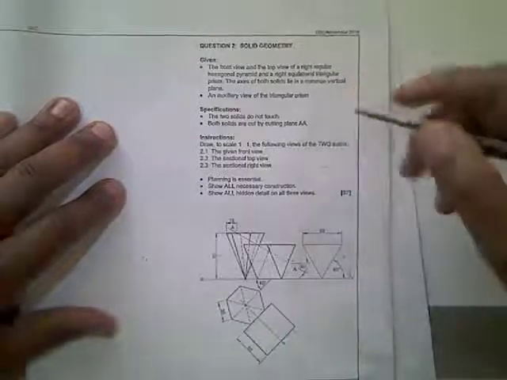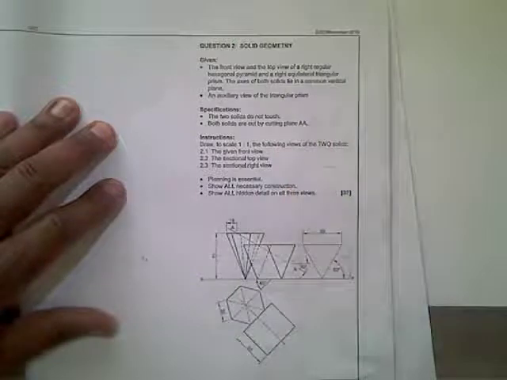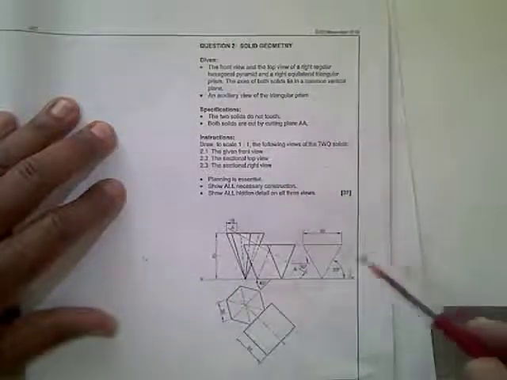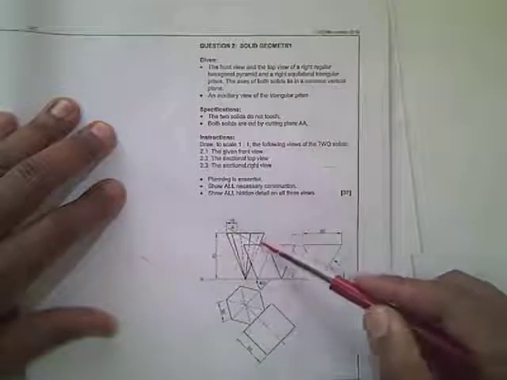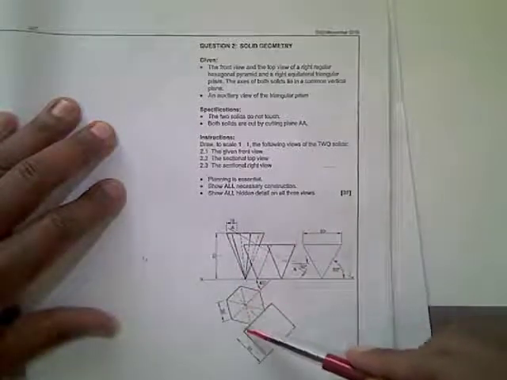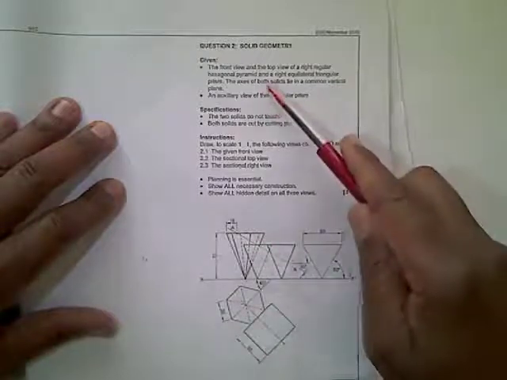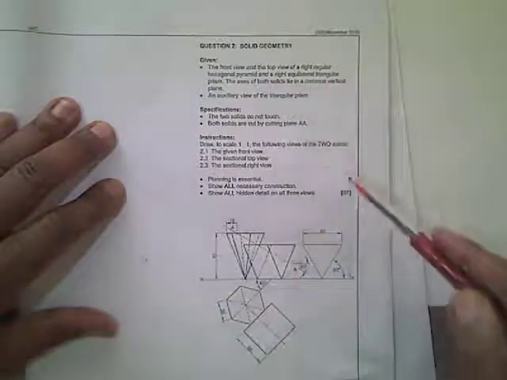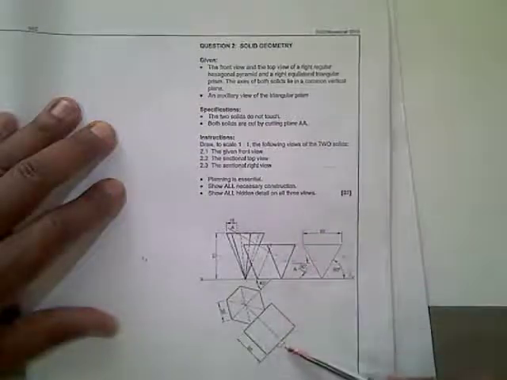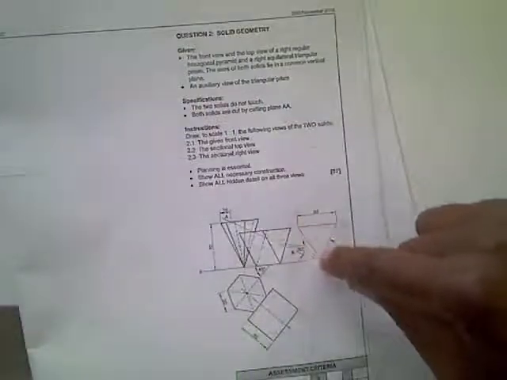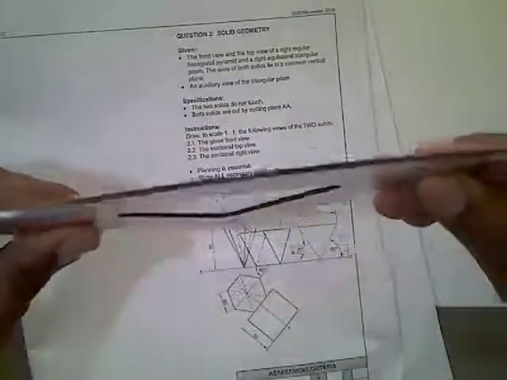a solid geometry. We are given the front view and the top view of a right regular hexagonal pyramid. This is a pyramid. Here is the top view where you can see the base, which is hexagonal, and a right equilateral triangular prism. This is a prism, equilateral, three sides equal, with sides at 60-60. These sides are not equal, it's not equilateral, but it's standing like this at the bottom.